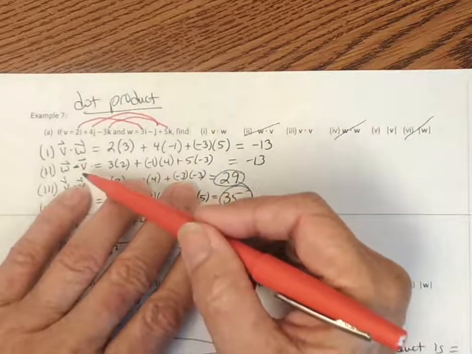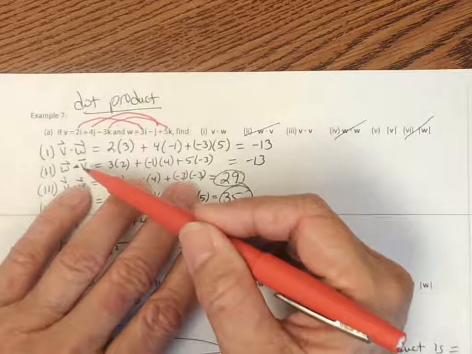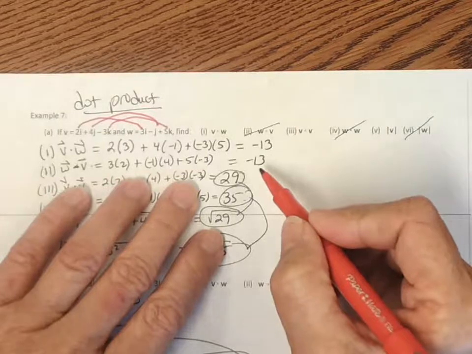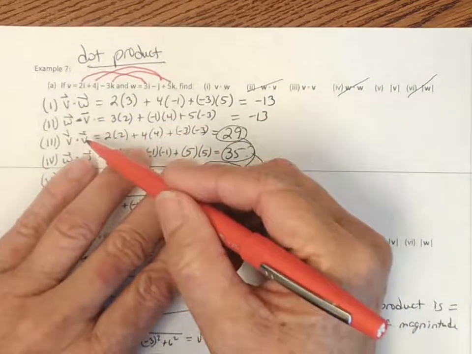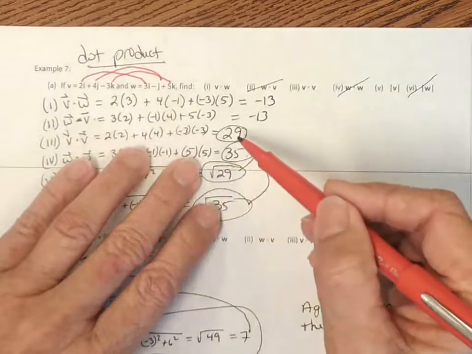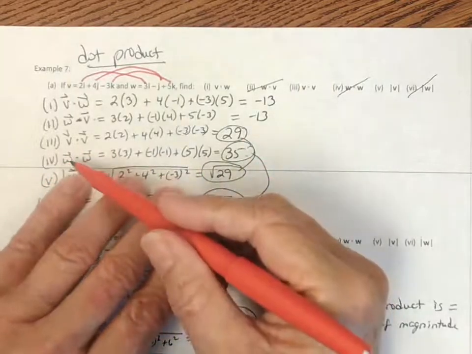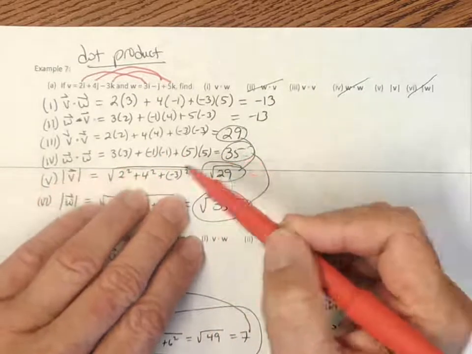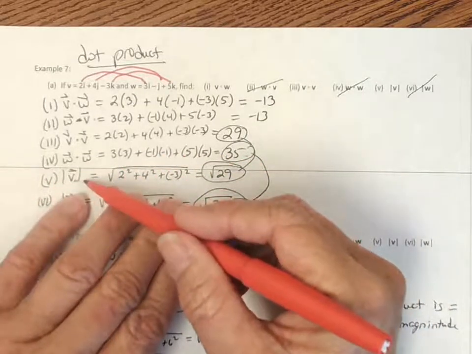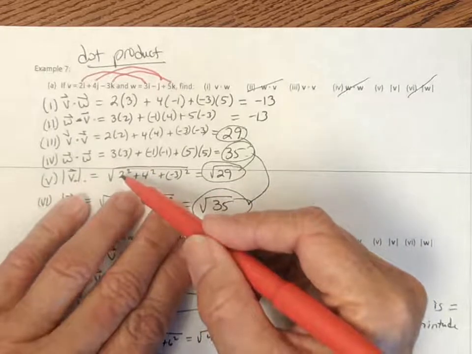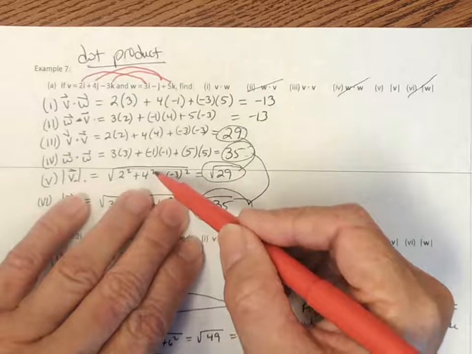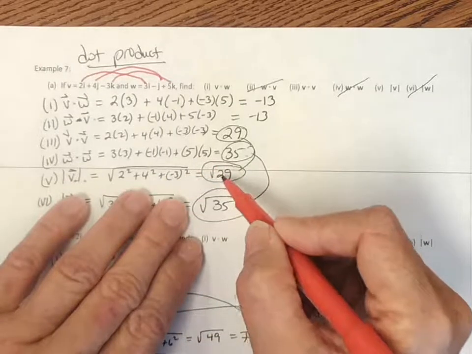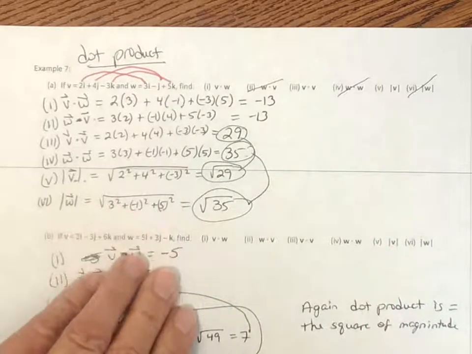Here, I'm multiplying them in a different order, so vector w dot vector v. And notice that we get the same value. Vector v times vector v. And we can certainly do that. Likewise, vector w dot vector w. And there's the value we get. The magnitude of vector v, the x direction squared plus the y unit squared plus the z value squared. Add them together and square root them. And there we did the same thing for vector w.